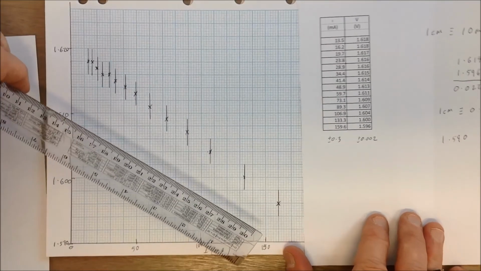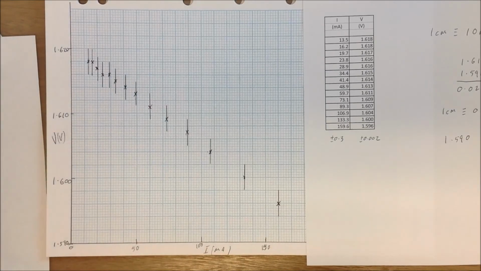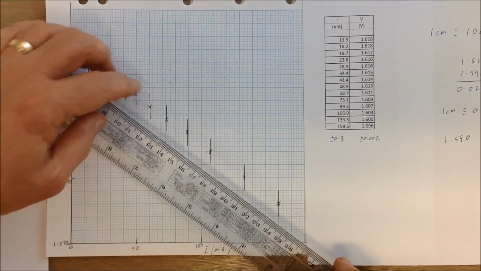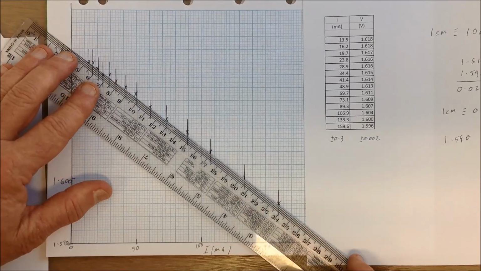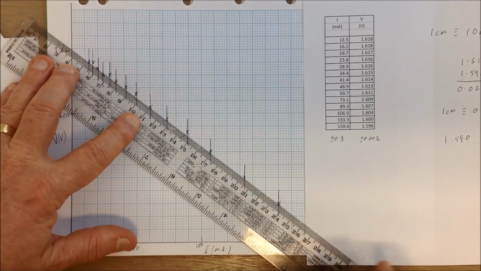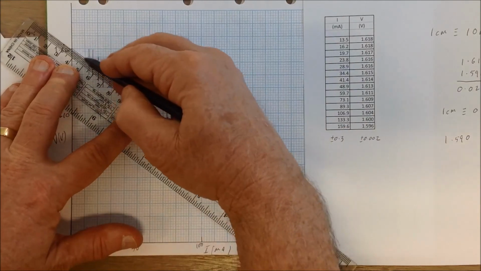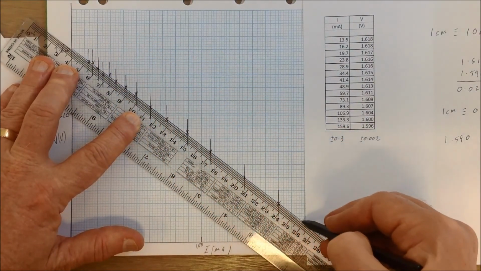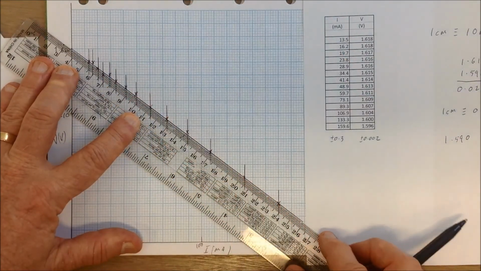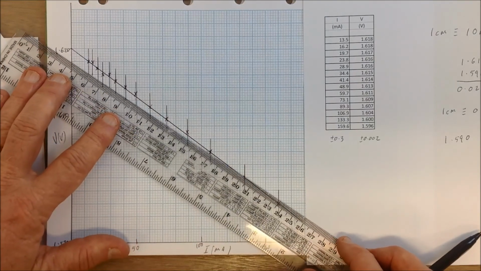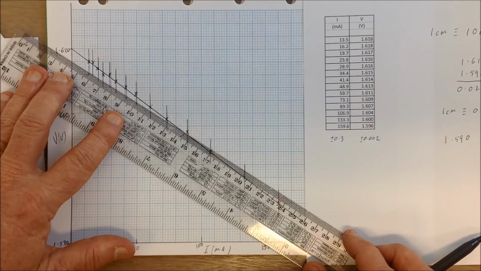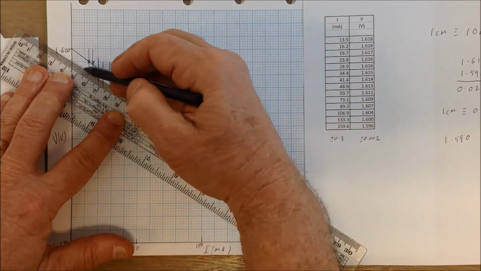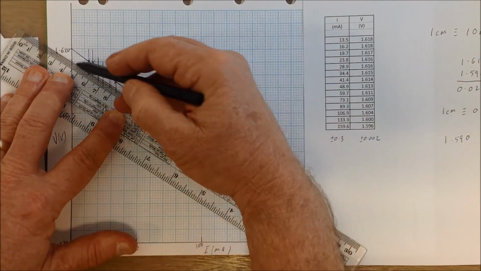And finally, we need to draw a line of best fit, which is probably about there. And to get some idea of variability in the slope, let's draw one line of worst fit that passes through all the error bars. And I'll make that my line of worst fit.